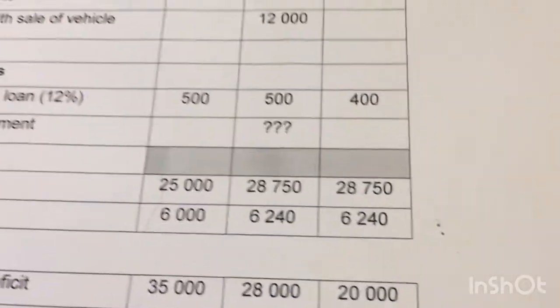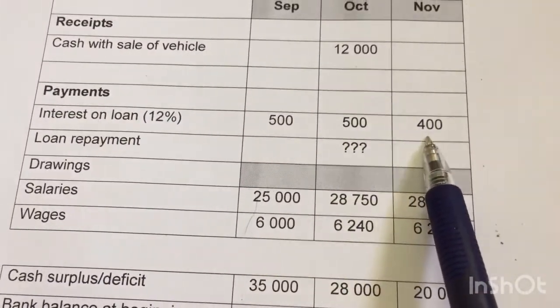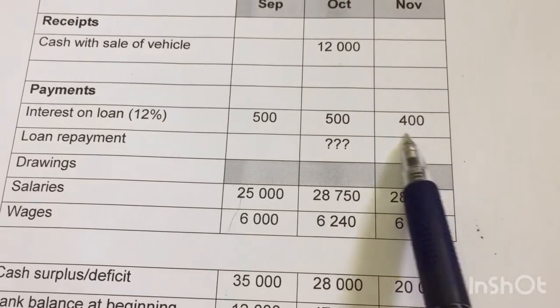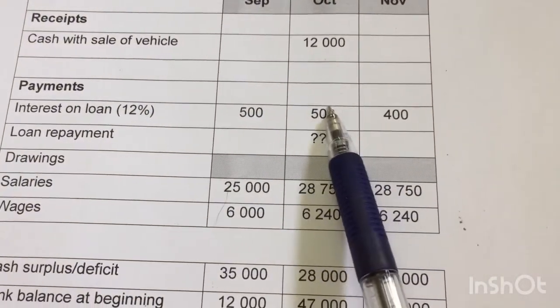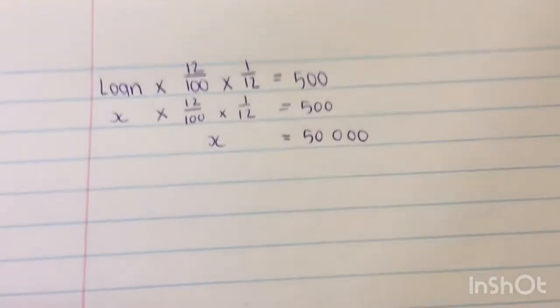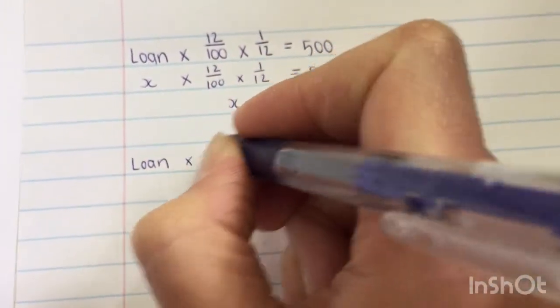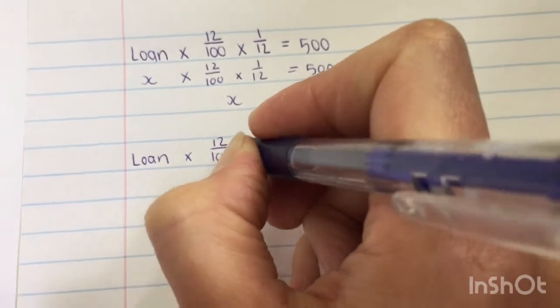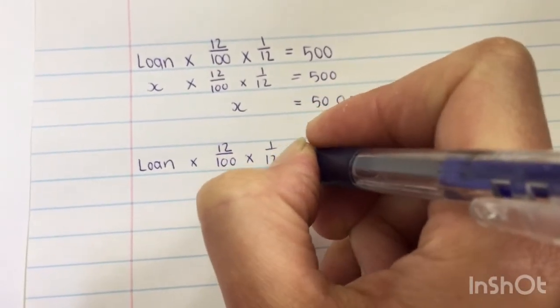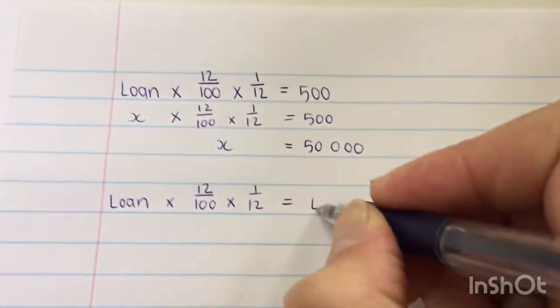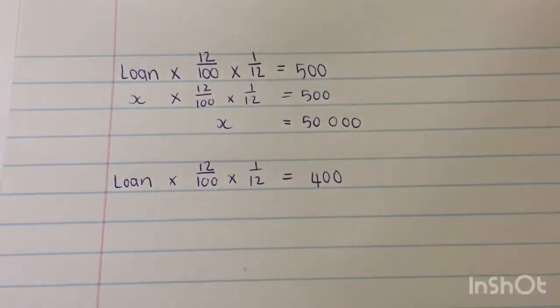So then I'm going to do the same with the 400, because if I get the full loan over there and the full loan over there, then I can figure out what I paid back. So we're going to do exactly the same thing. The loan amount times 12% times 1 over 12 will give me 400 Rand.